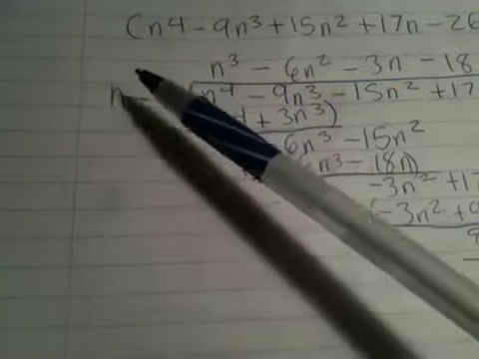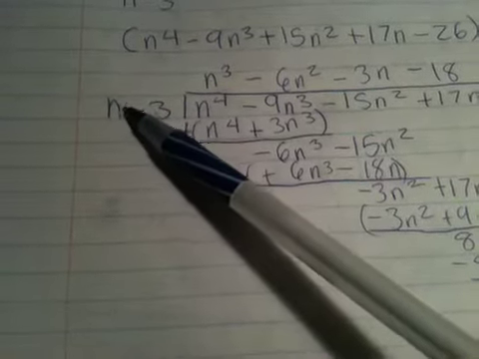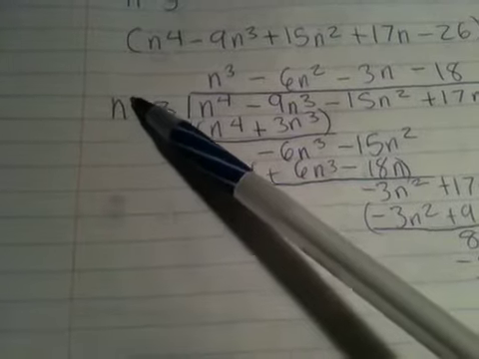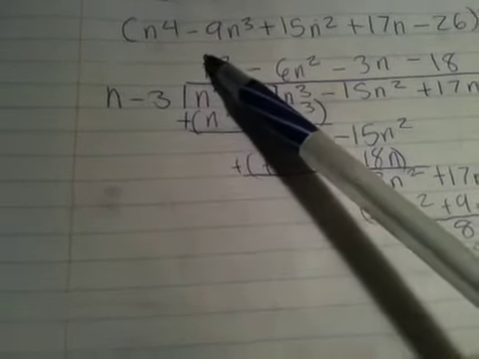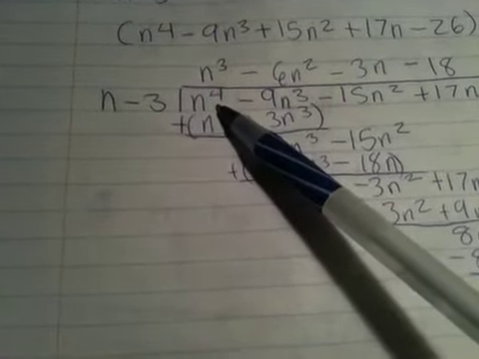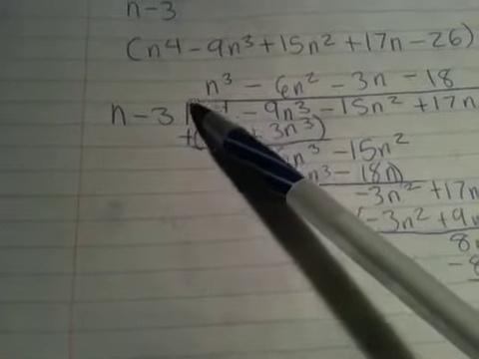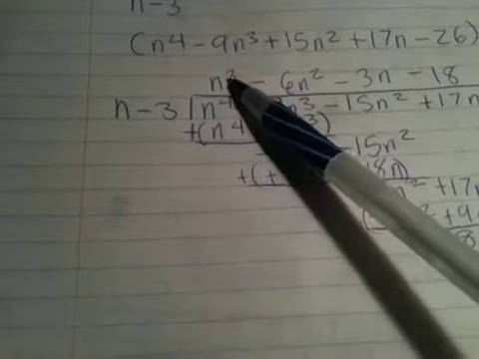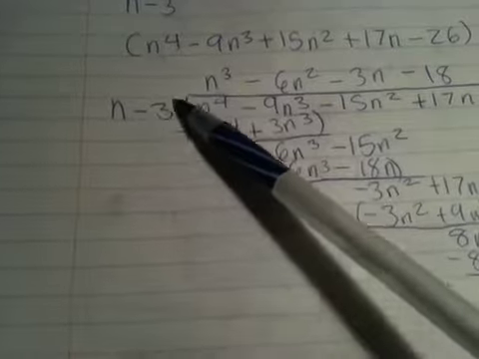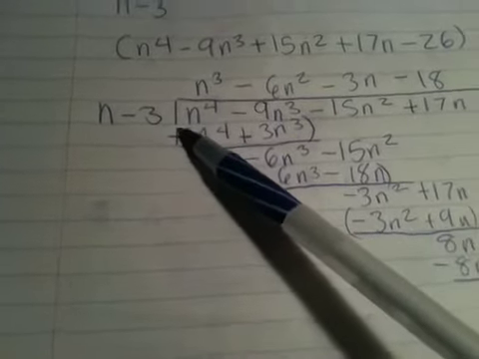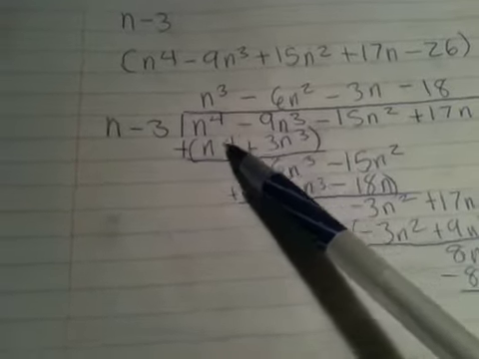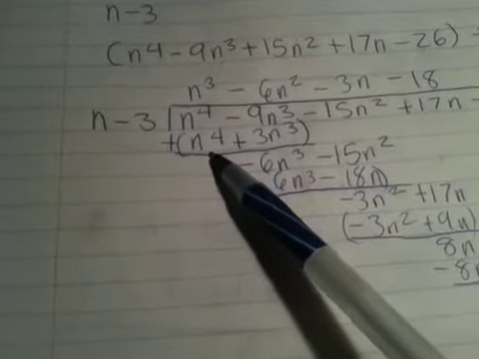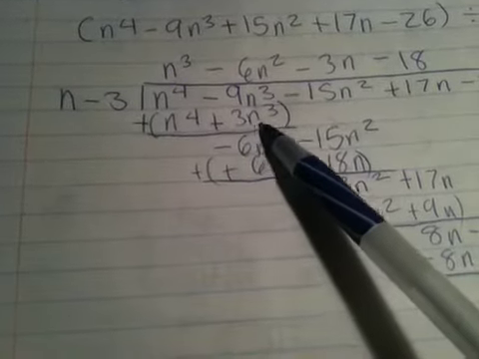Because n cubed times n to the first, remember this is an imaginary 1 right here, is n to the fourth, times negative 3n cubed, because every time you put something in here you have to multiply it out because of the distributive property. Thank you, distributive property. Anyway, I get this: n to the fourth power plus 3n cubed.